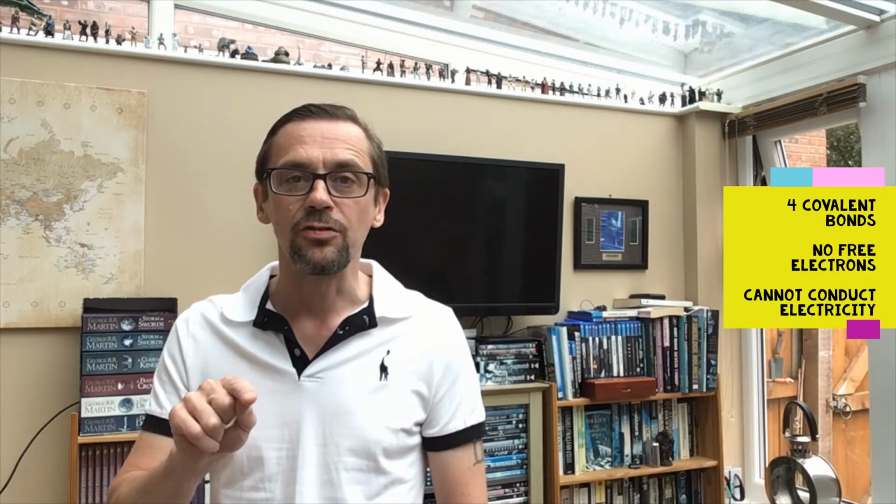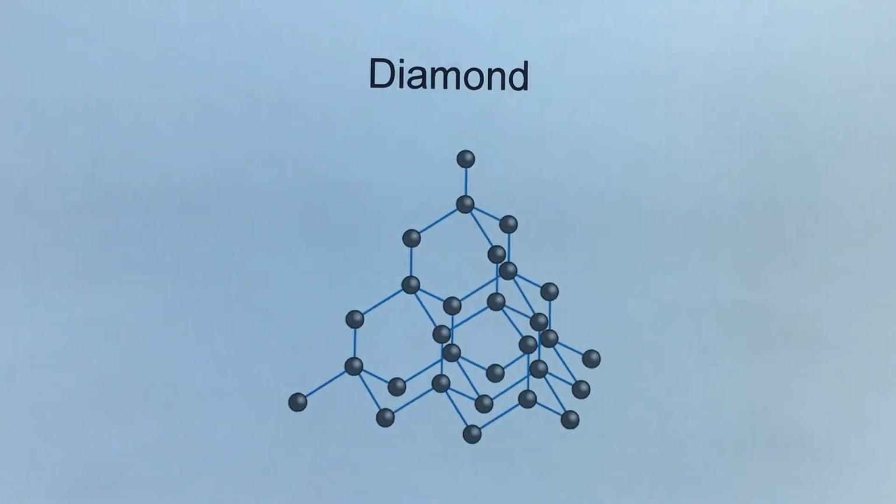Now, the first allotrope of carbon that we're going to look at is diamond. And diamond is created underground under conditions of extreme heat and intense pressure. Now in diamond, each carbon atom forms 4 covalent bonds with other carbon atoms in a giant covalent structure. So this means that because covalent bonds are very strong, diamond is very hard. Diamond has a very high melting point, and because all the outer electrons are involved in bonds, because every carbon is bonded to 4 others, there's no delocalized electrons. This means that diamond cannot conduct electricity. Here you can see the structure of diamond.